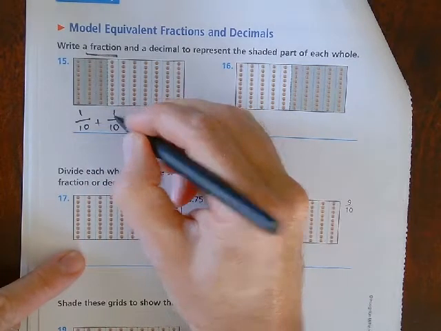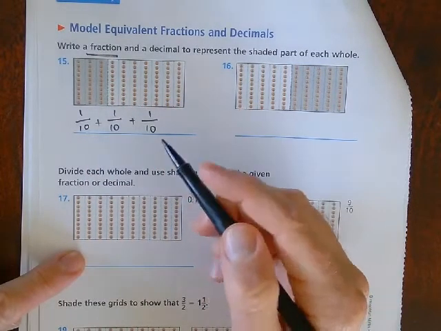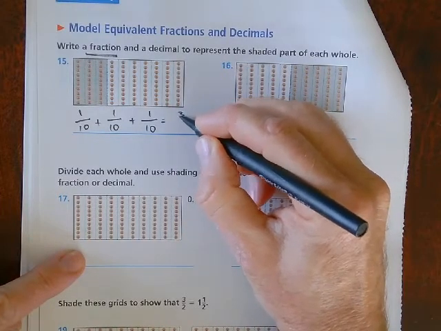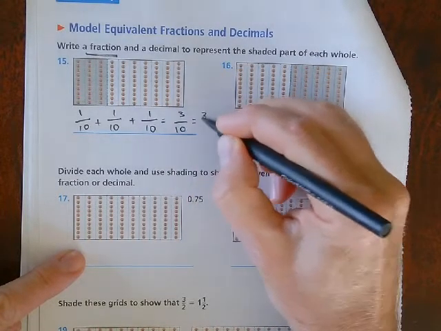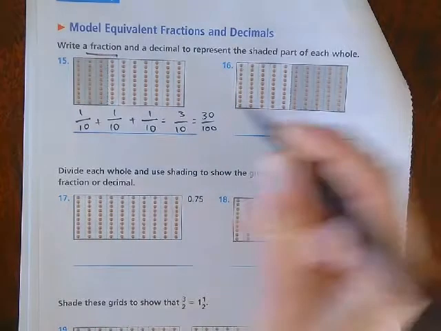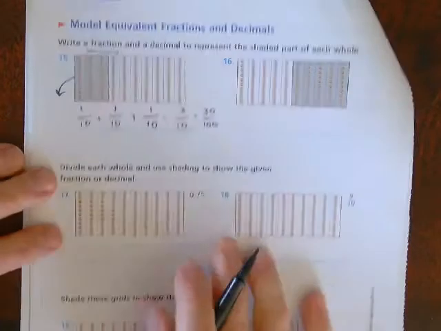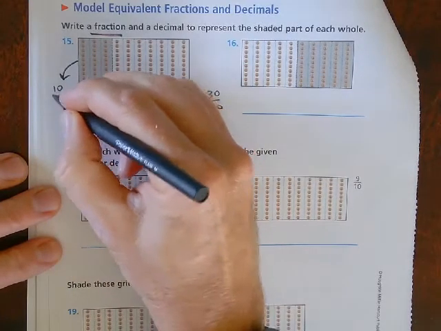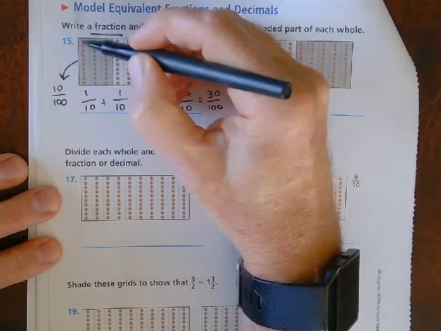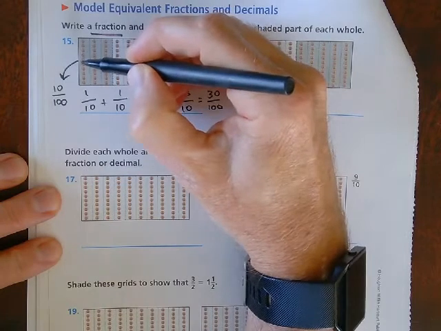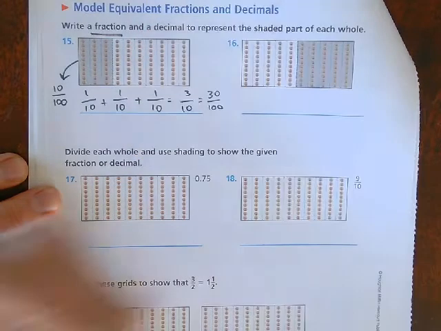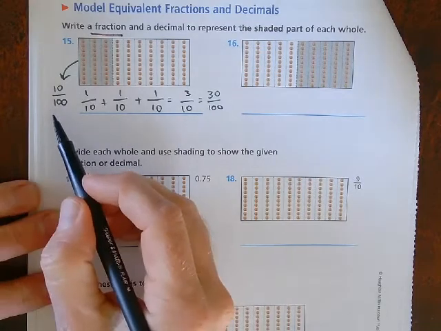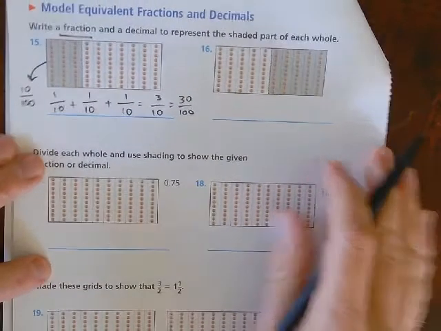1/10, 1/10, and 1/10. And then that equals 3/10 or 30/100ths. Now the thing about this is that I wrote 1/10, but it's also 10/100ths, right? Because a penny, 1, 2, 3, 4, 5, 6, 7, 8, 9, 10. 10 pennies out of $1, out of 100.